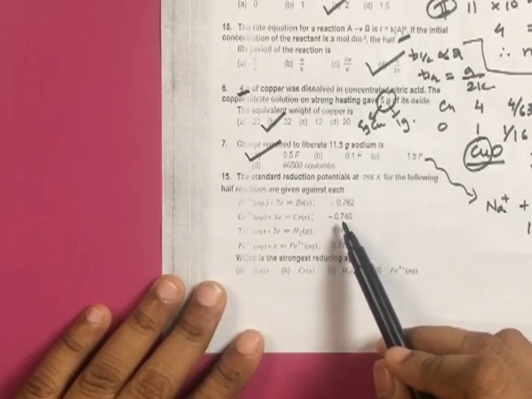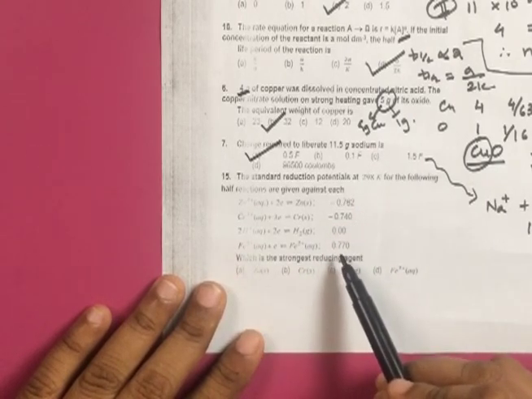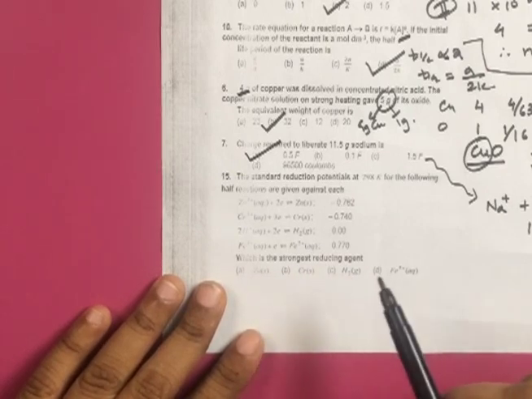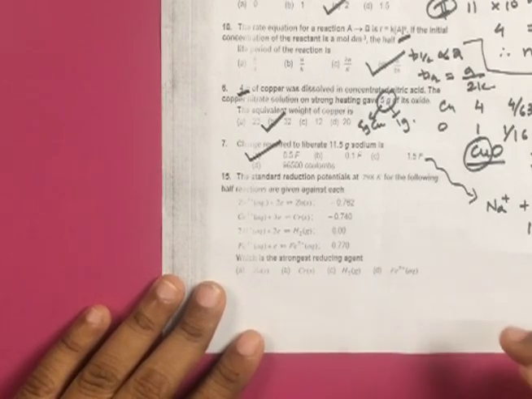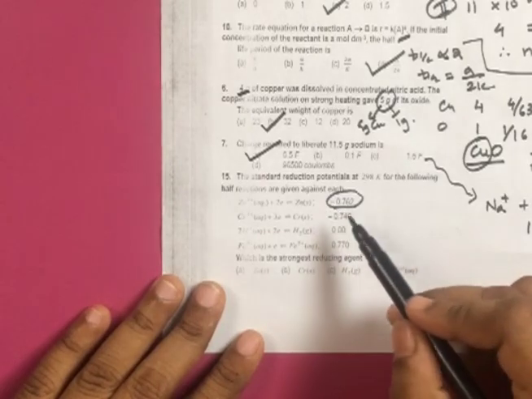Question number 15. The standard reduction potentials at 298 Kelvin are given. For zinc it is minus 0.762. For chromium minus 0.740. Hydrogen 0 and iron 0.770. Which is the strong reducing agent?